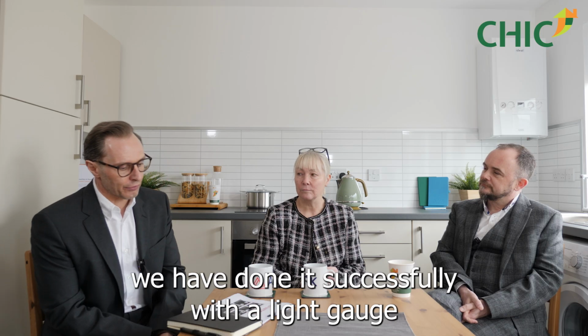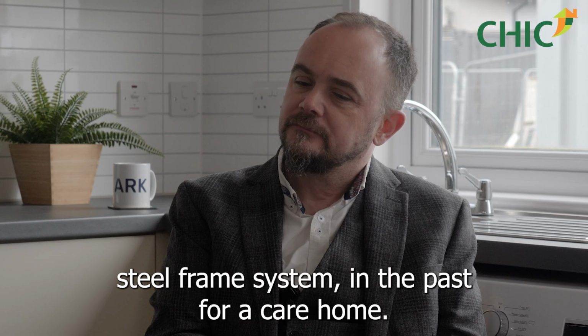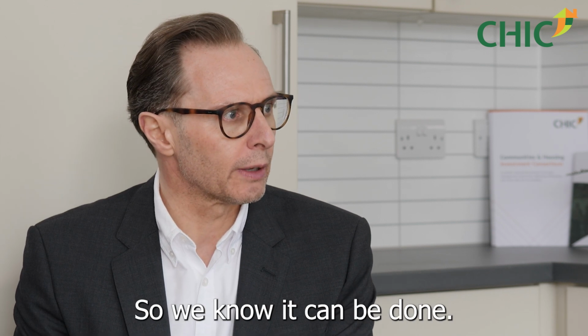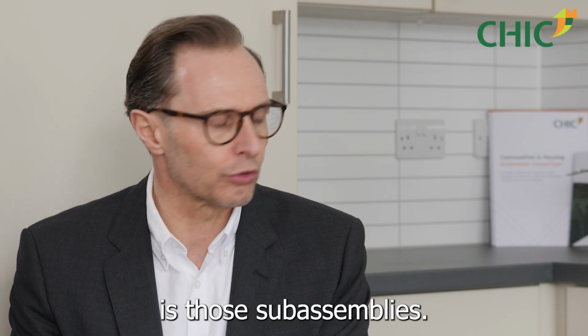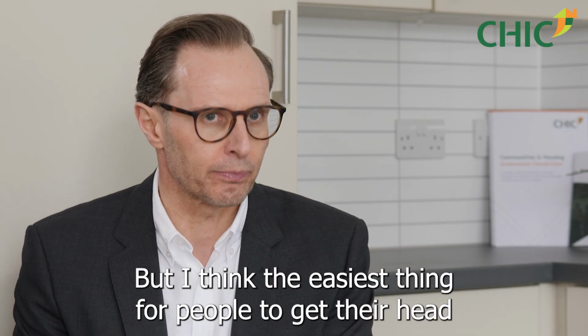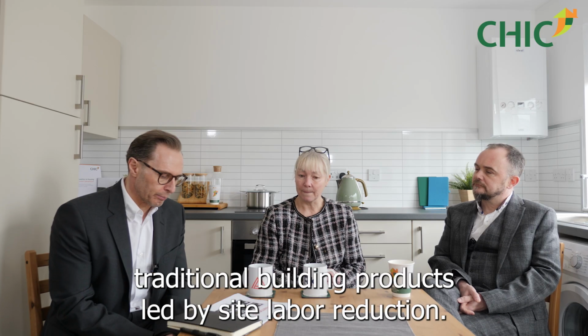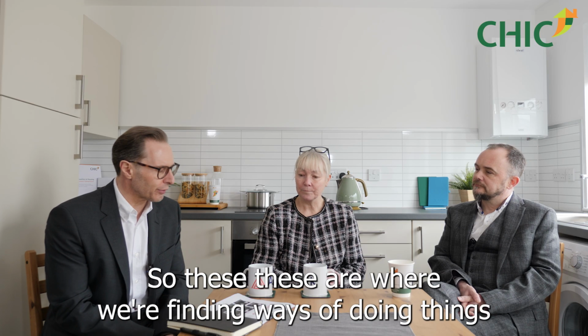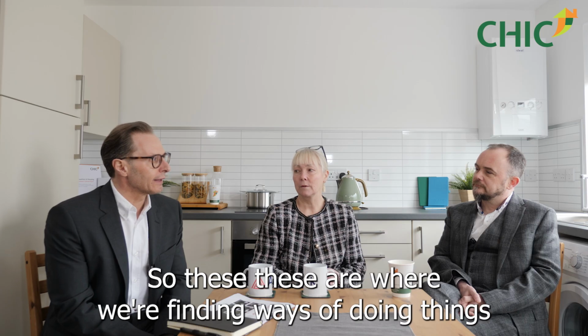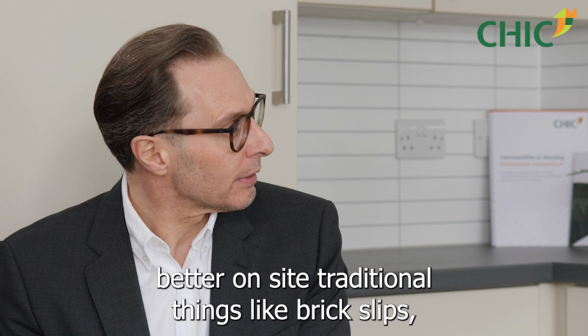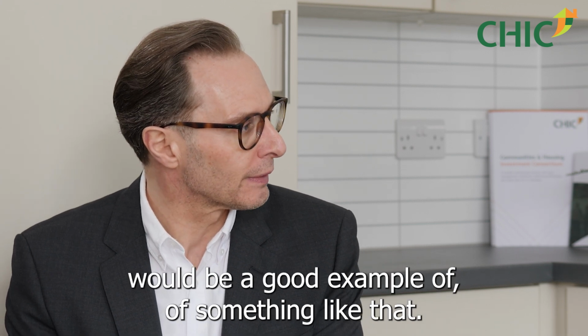We have done it successfully with a light gauge steel frame system in the past for a care home. Yeah. That was a number of years ago, and we used pod and panel for that. So we know it can be done, but Cat 5 is those sort of sub-assemblies. But I think the easiest thing for people to get their head around is a bathroom pod. Okay. Your category 6 is traditional building products led by site labour reduction. So these are where we're finding ways of doing things better on site. Traditional things like brick slips, I suppose, would be a good example of something like that.